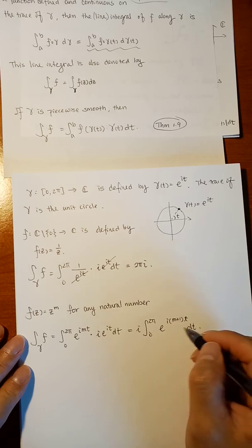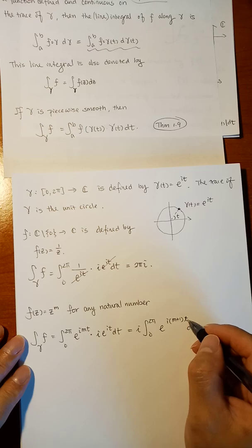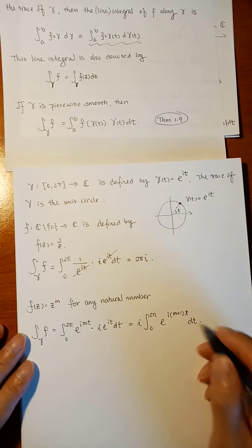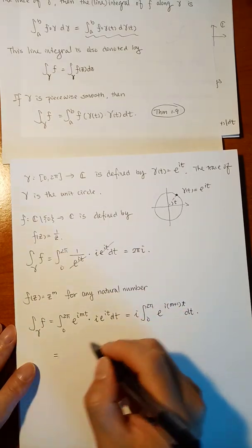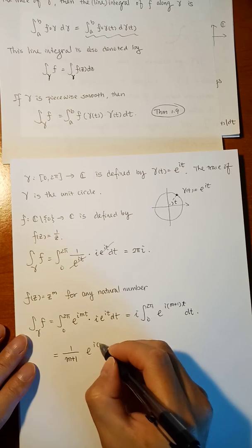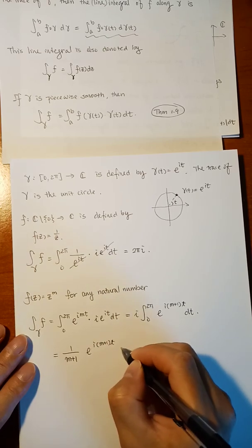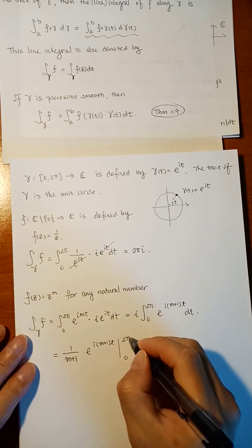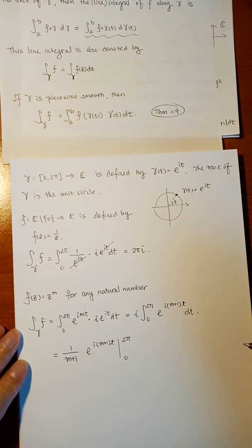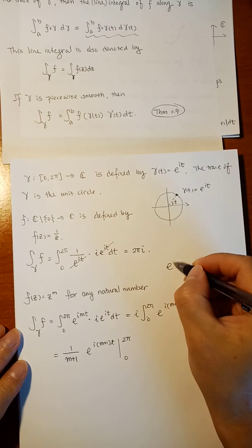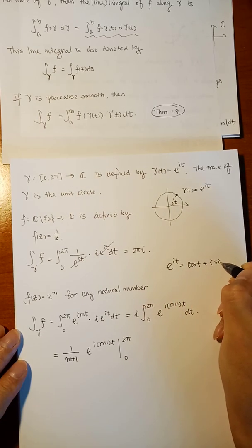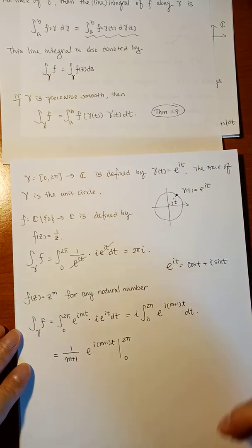What is the antiderivative of e^(i(m+1)t)? This is just a plain Riemann integral. So you can find the antiderivative is 1 over (m+1) times e^(i(m+1)t) from 0 to 2 pi. Or you can follow the computation from the textbook. You write e^(it) as cosine t plus i sine t and integrate in two parts, the same thing.